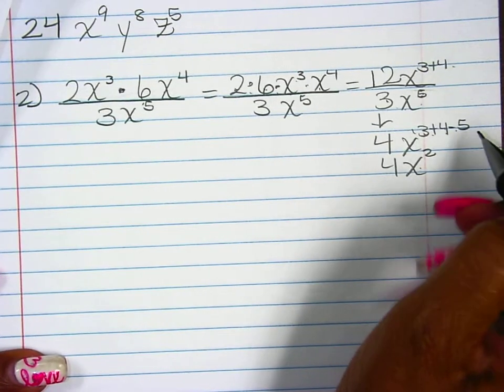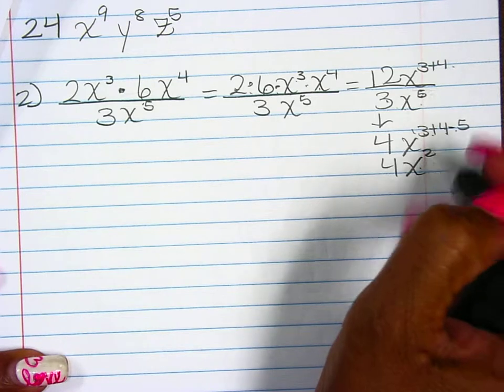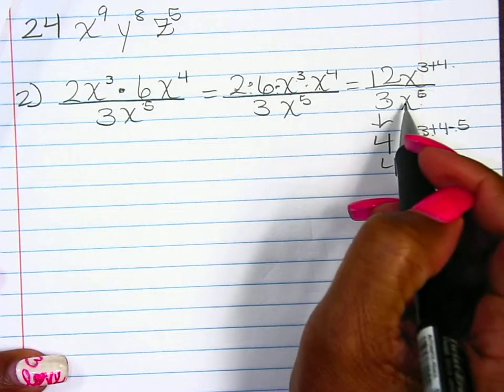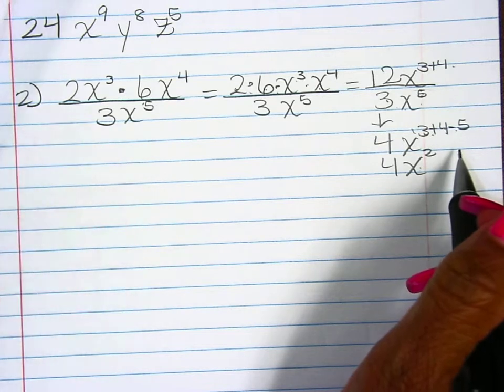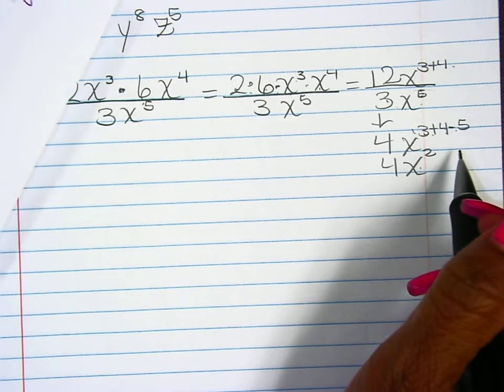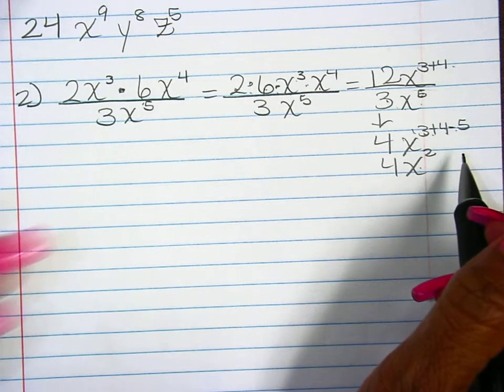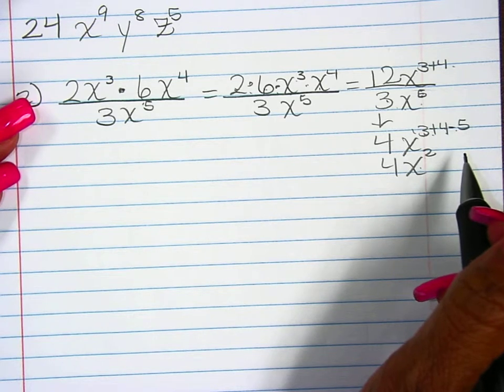Now keep in mind that you cannot have negative exponents. When you're done, you should have all positive exponents. So if you end up with a negative exponent, you're not done. When we want you to simplify it, and your answer choice has a negative exponent, you haven't simplified it all the way, so that answer will be incorrect.